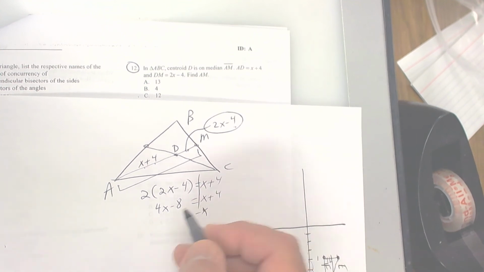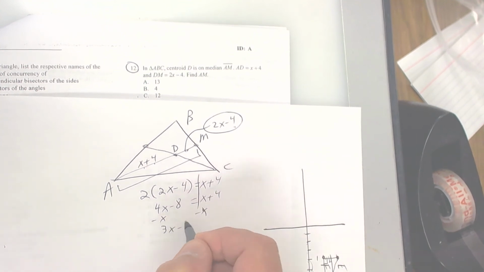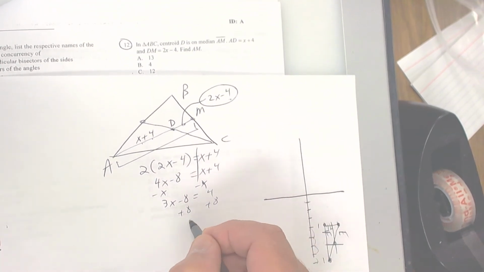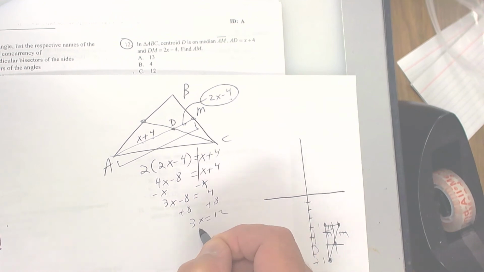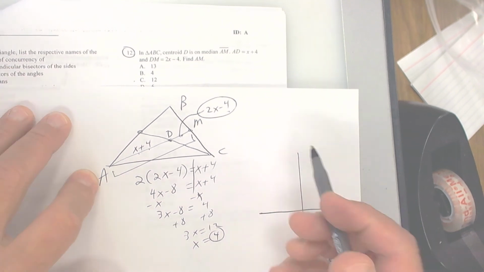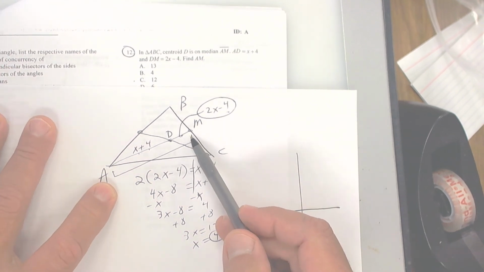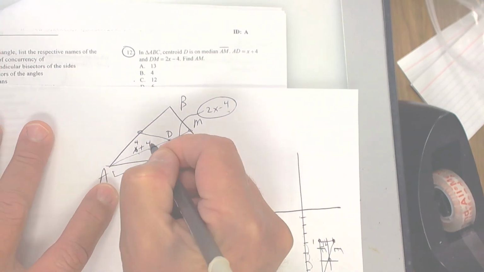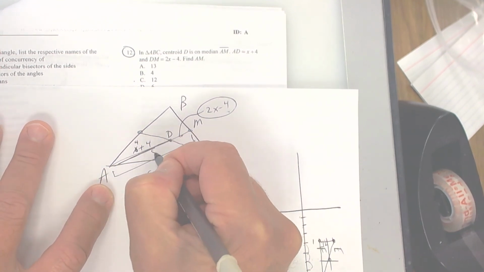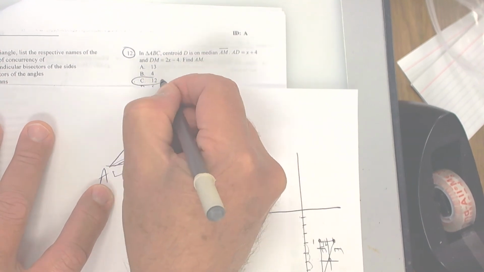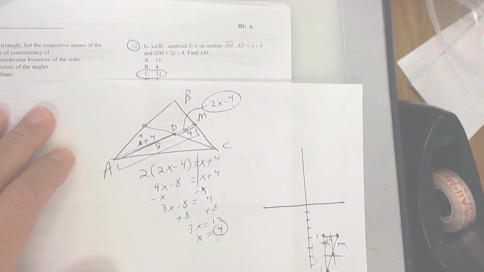You're going to subtract x from both sides and get 3x minus 8 is equal to 4. You're going to add 8 to both sides and get 3x is equal to 12, and then divide by 3, and you get x equals 4. But they want to know the whole thing. So if x is 4, then 4 plus 4 is 8. So this piece is 8, and this piece is half of that. So it looks like 8 plus 4 gives you 12. And that's how you work that one. So put a star by that one. It's really not too bad.